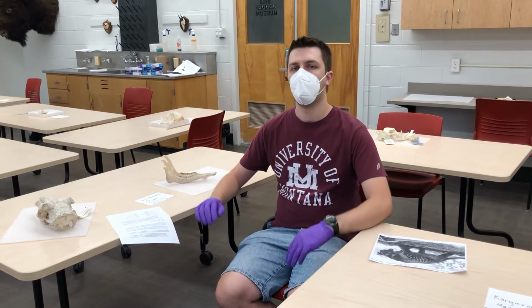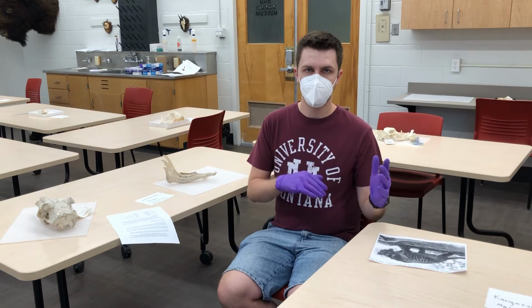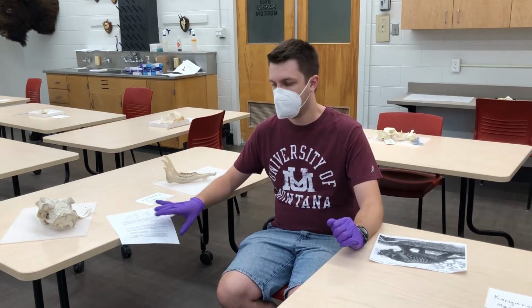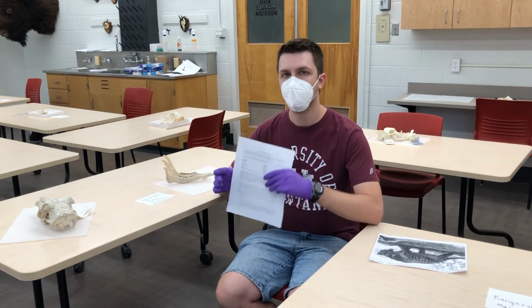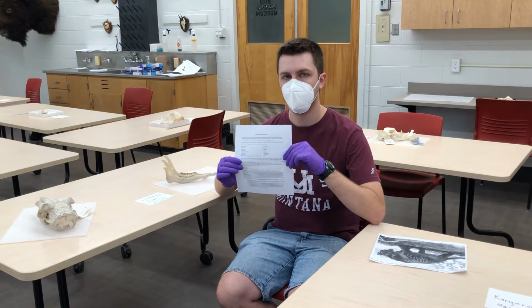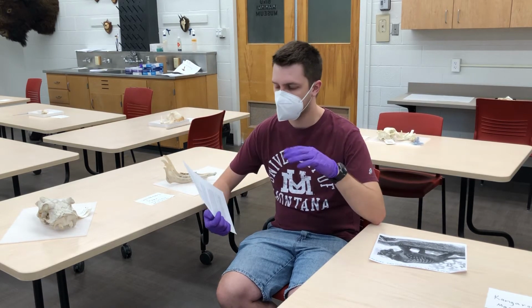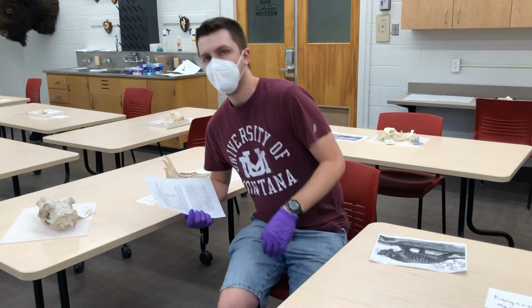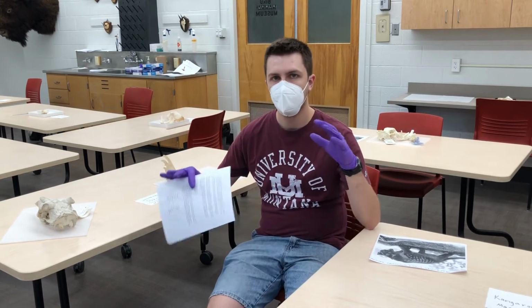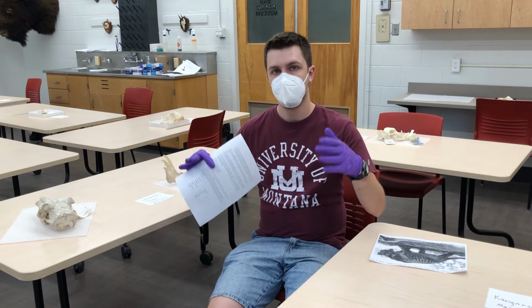This week in lab, rather than what we've done before with identification and looking at specimens that way, we're doing a convergent evolution lab, which will turn into a longer writing assignment. So convergent evolution is the pattern where organisms that are not closely related evolve similar traits.